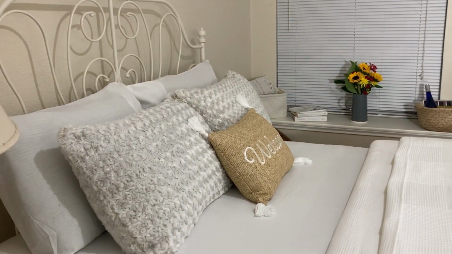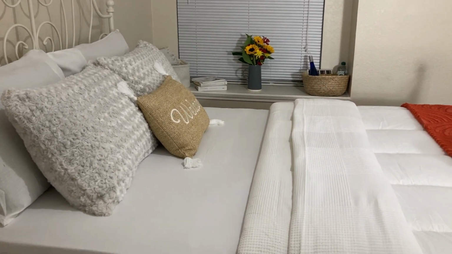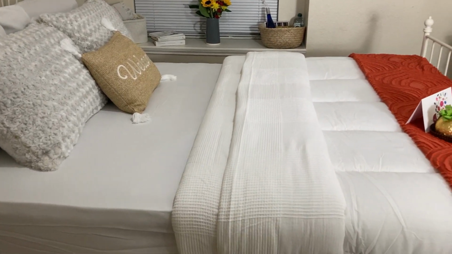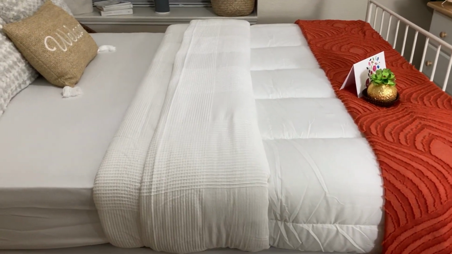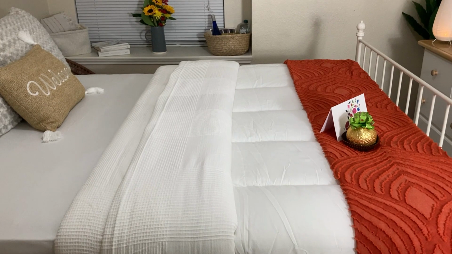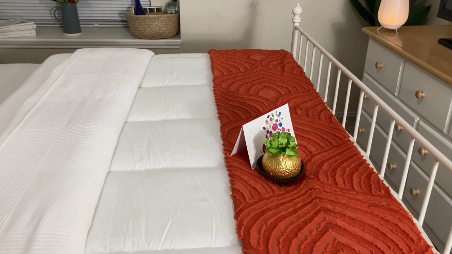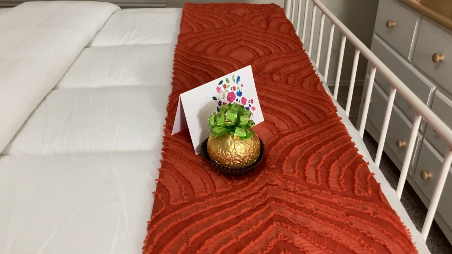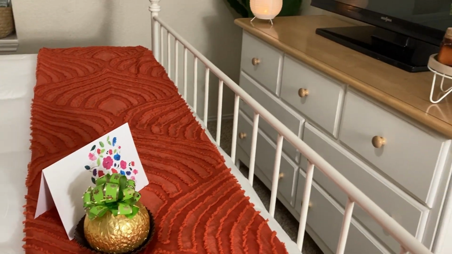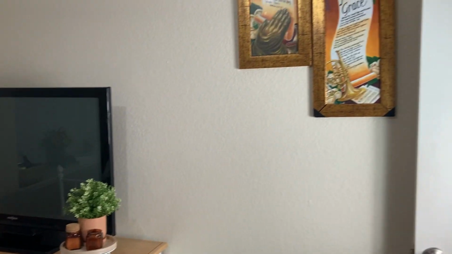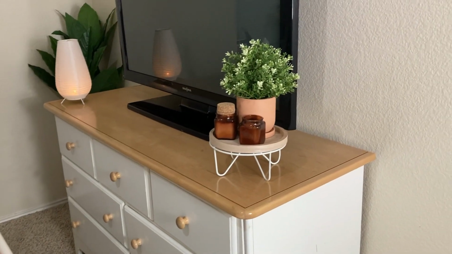So this is pretty much it. I have some flowers, as you can see, some sunflowers. Those are fresh flowers. I also have a gift basket at the window. I will share more of what is in there as we go along. I have on the bed, I also have some really motivational words of prayers on the wall, on those frames, and also some plants and candles.